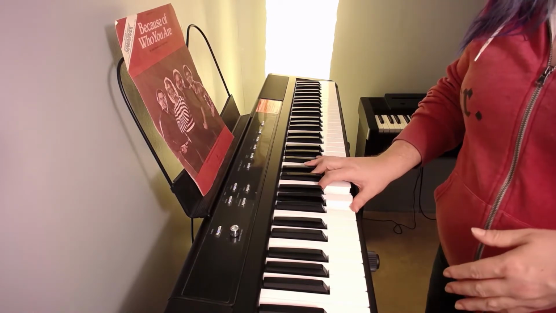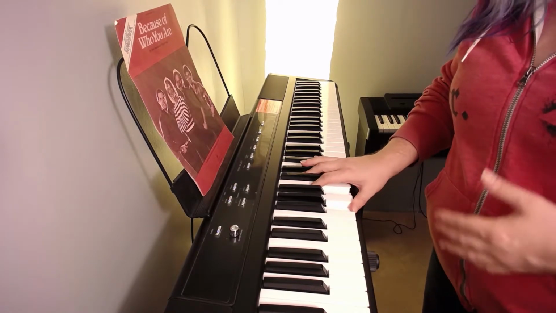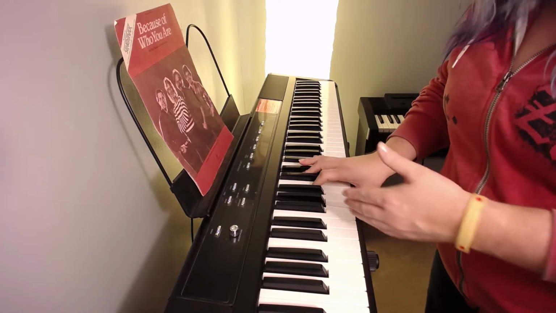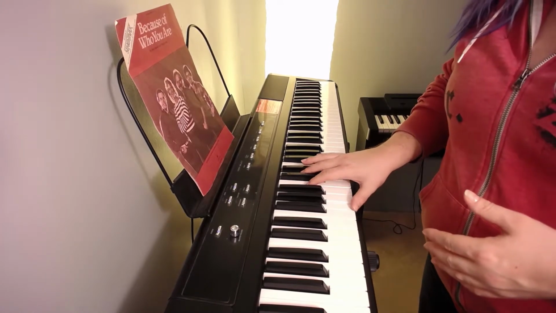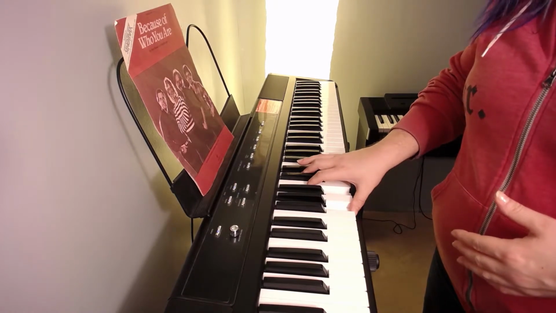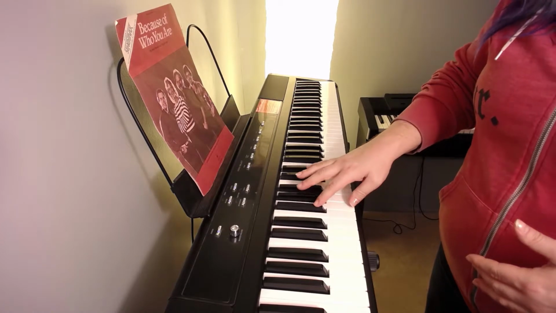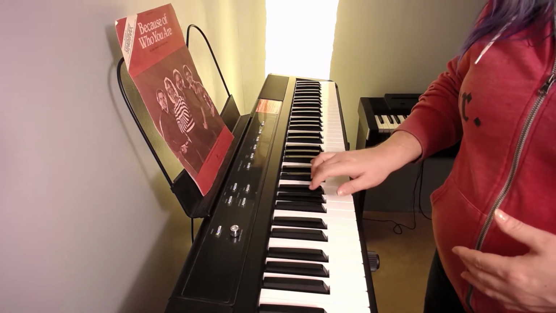Now, often what happens when you play a seventh is instead of playing it with 4 notes, which is technically a tetra chord, you would take this seventh and move it down an octave, and you would drop the third.